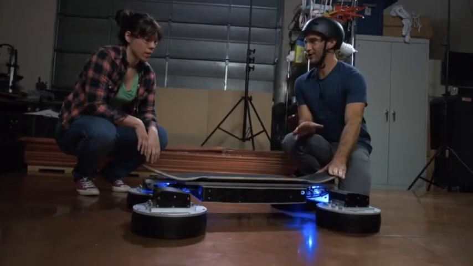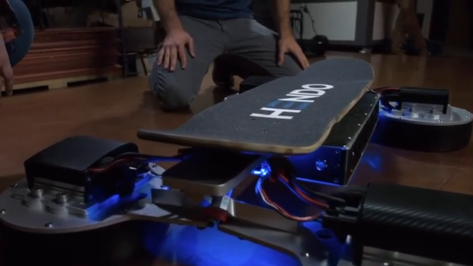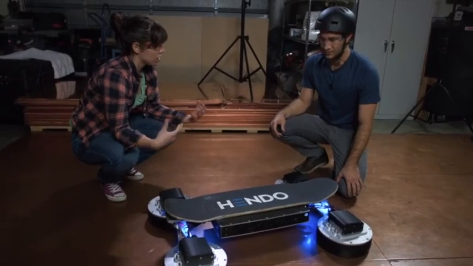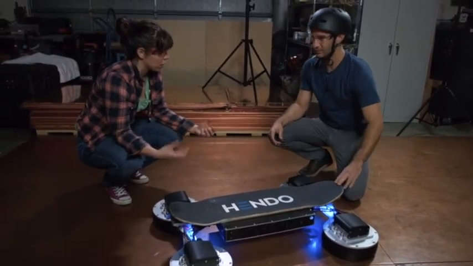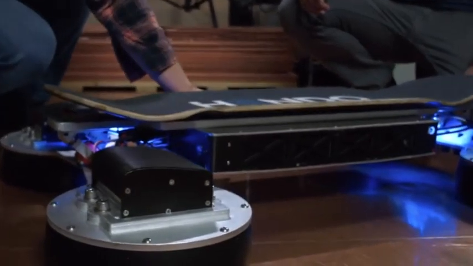So this is the 2.0. Yes. As you can see, it's definitely a different form factor than the original board. We had some input from Tony Hawk, actually, about staying with the skateboard deck, the classic look that people are kind of familiar and comfortable with. Underneath here, we've got our battery pack, much larger and more energy dense, so we have a longer runtime.